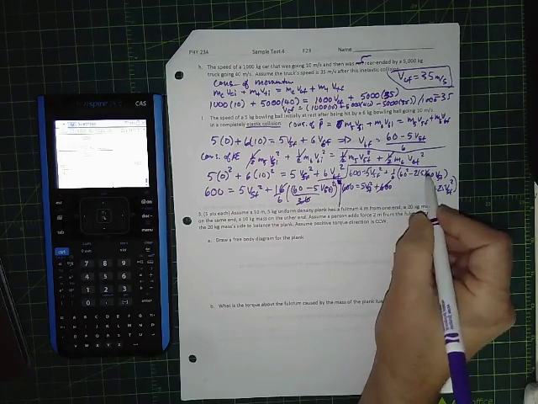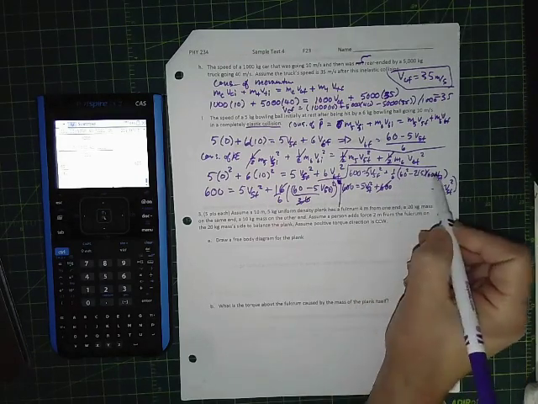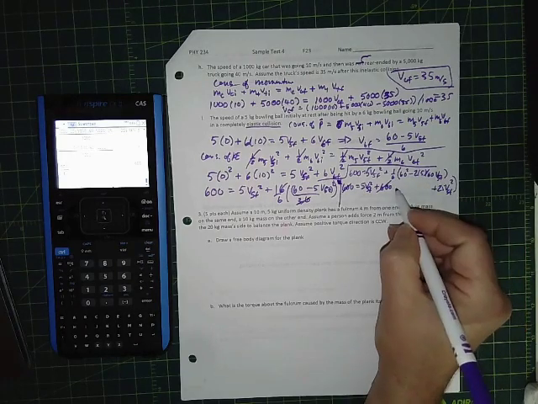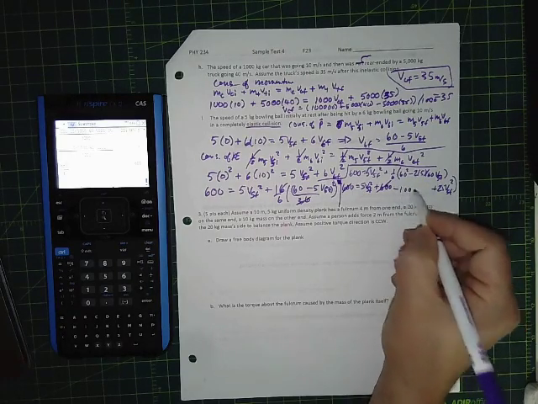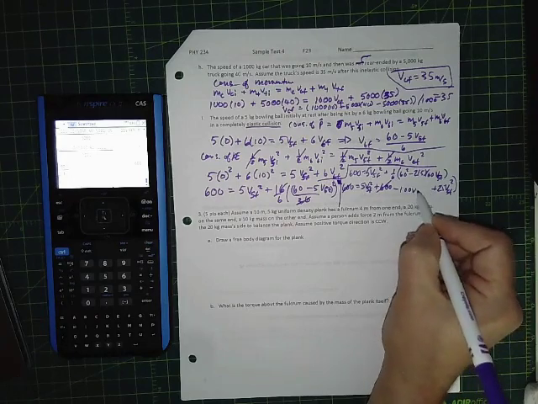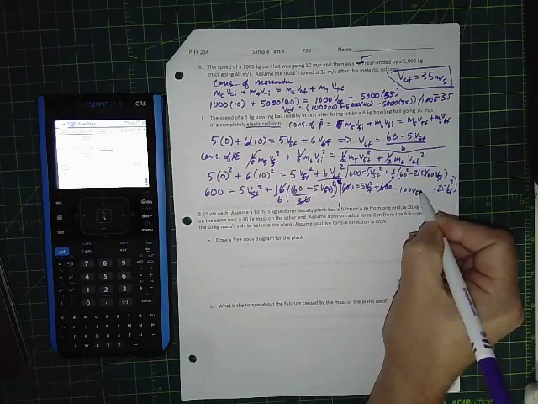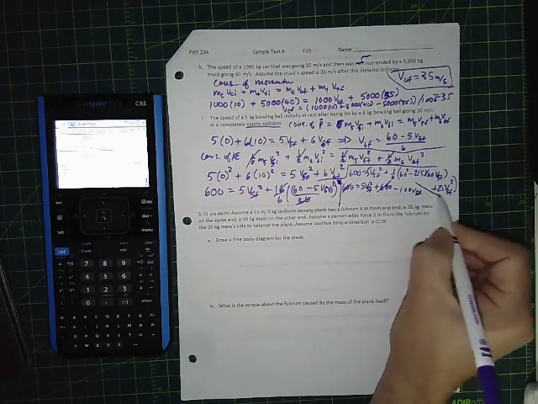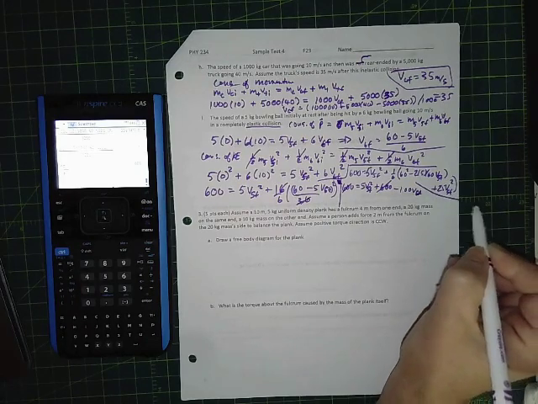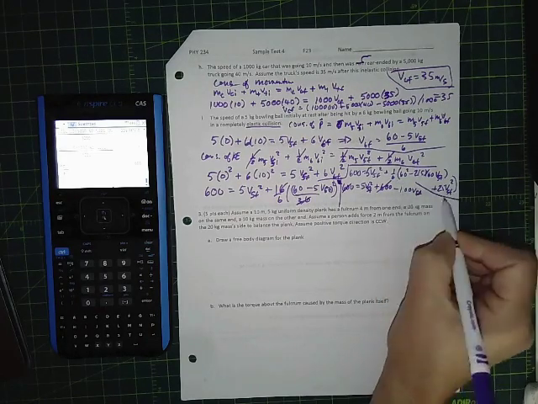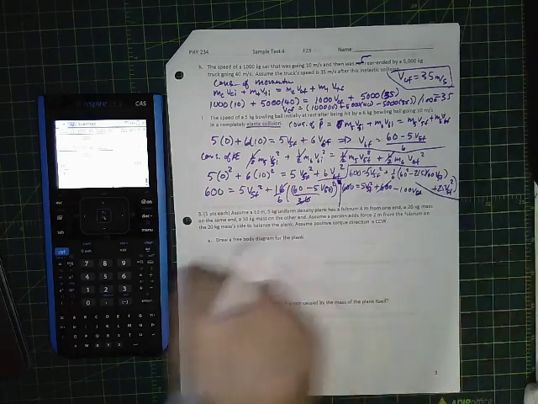And then we need 1/6 of this. We got 1/6 of 60 is 10, times 10, so it looks like minus 100 V5f. And then we've got 25 over 6.